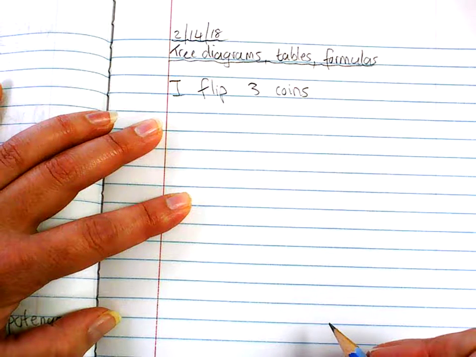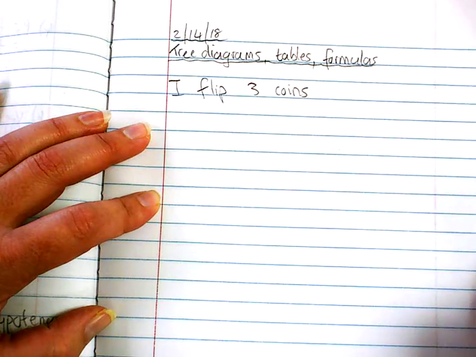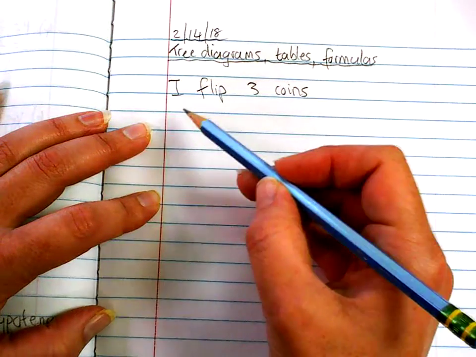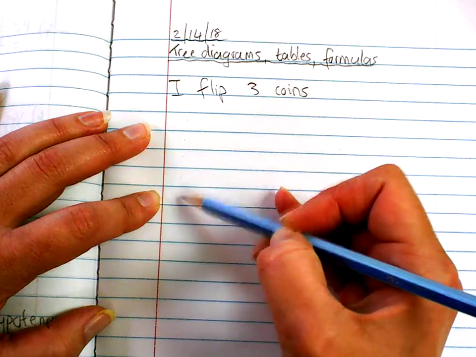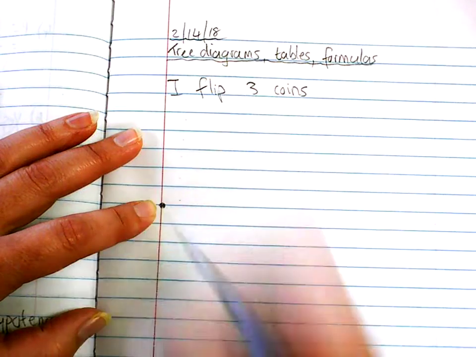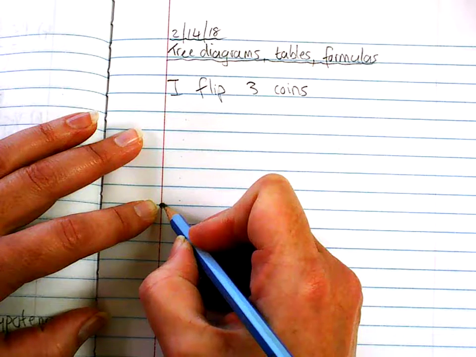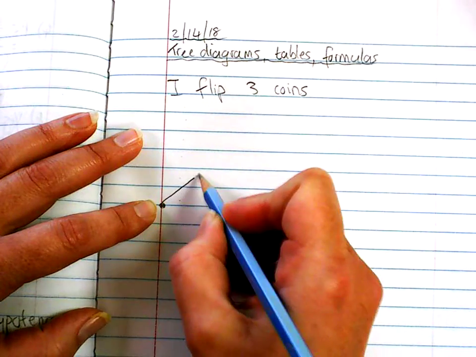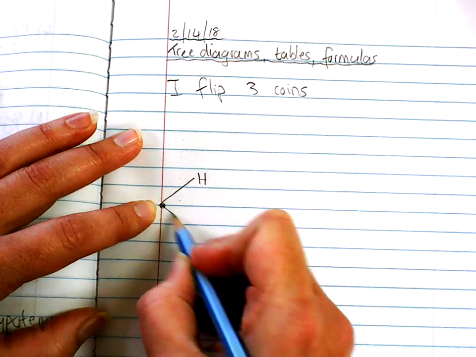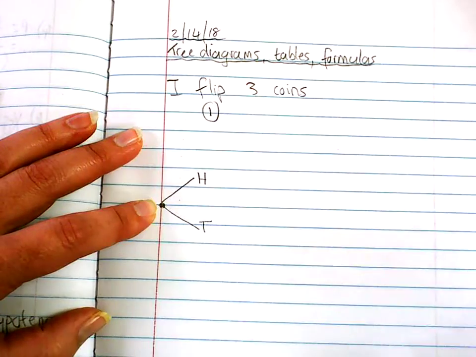Now, instead of me doing it and recording it, I'm going to do it theoretically. And this is how I'm going to do it. Now, this is the space in your book. I want you to go down about 1, 2, 3, 4, 5, 6 lines and put a little dot right there at the beginning. So at the beginning, for the first coin, I'm going to go up and put an H for heads, and I'm going to go down and put a T for tails. That will be for my first coin.